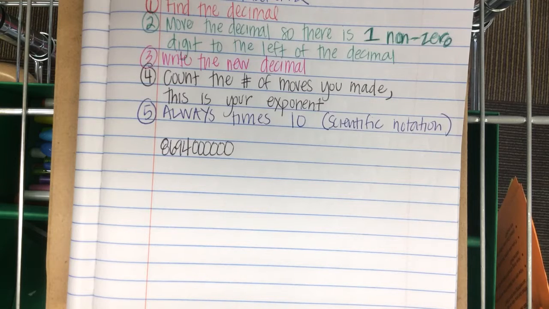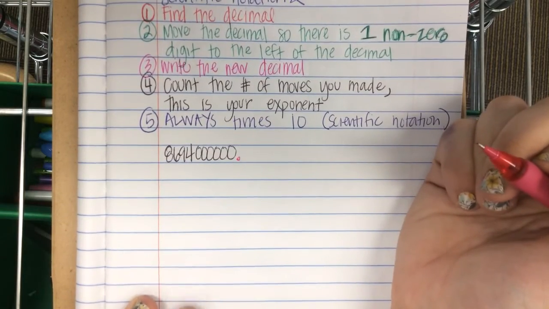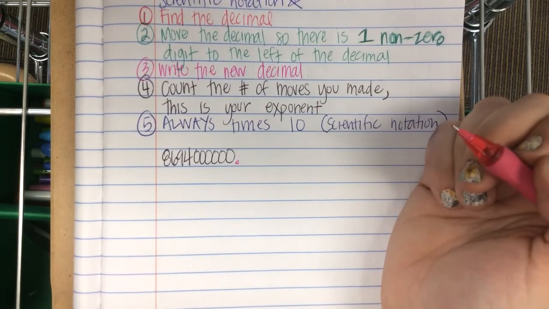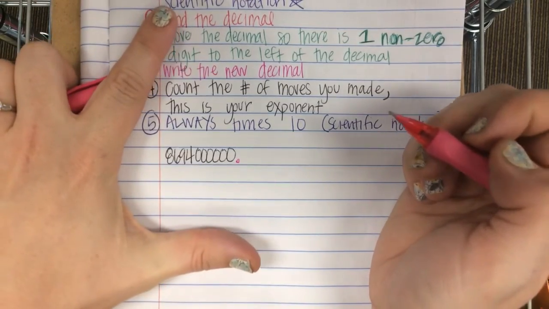Write down this example. All right, step number 1. It's my favorite one. Find the decimal. Where is it? On the very right. Step number 2. Move it so there's one non-zero digit to the left.